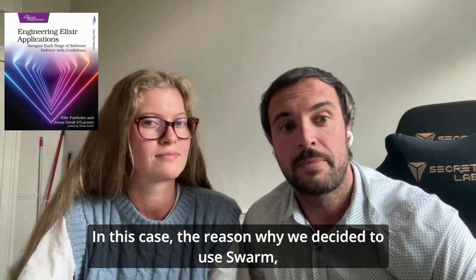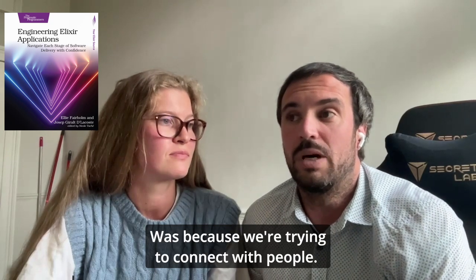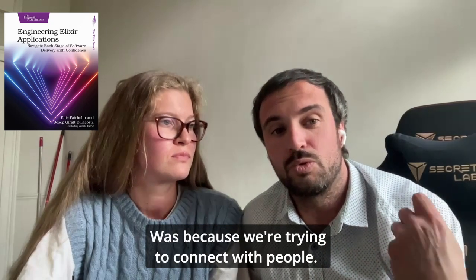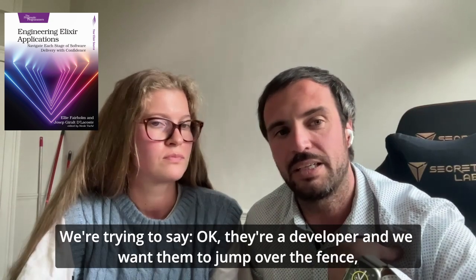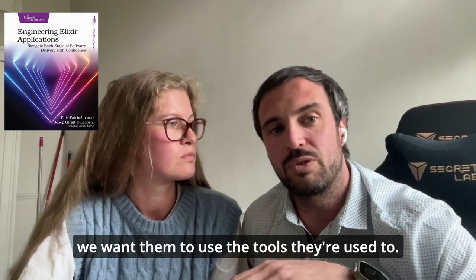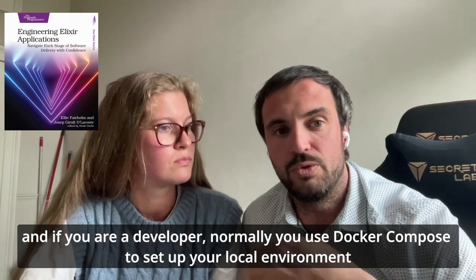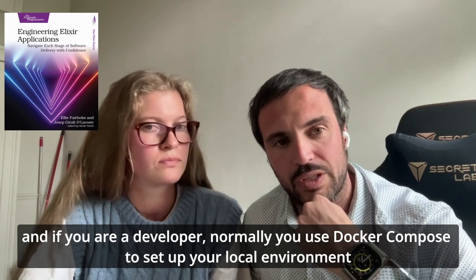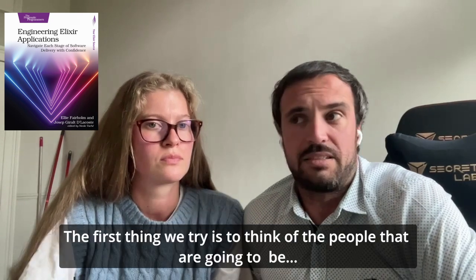In this case, the reason why we decided to use Swarm was because we were trying to connect with people. We were trying to say, okay, if I'm a developer and we want them to jump over the fence, we want them to use the tools that they are used to. And if you are a developer, normally you use Docker Compose to set up your local Docker environment.